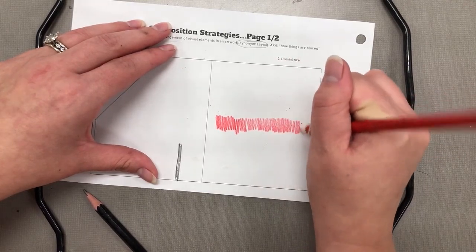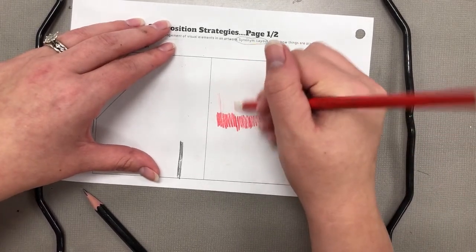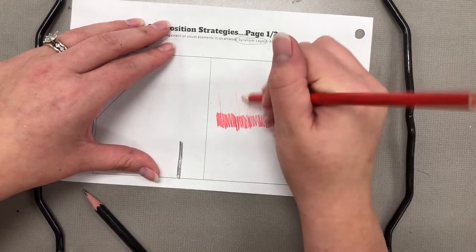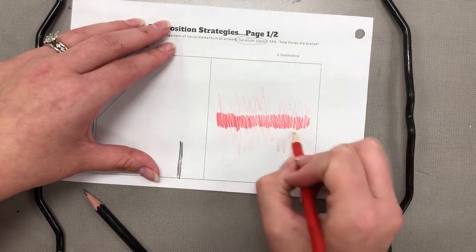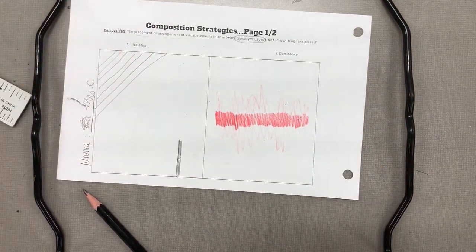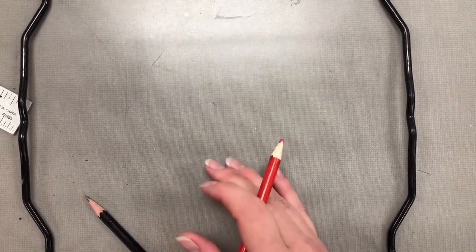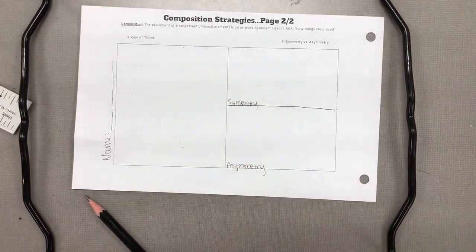I'm more interested in you understanding these concepts as a whole. Okay. So if I'm creating a composition with a dominant element, I've got one part of my drawing that is the focal point. Whoops. Okay, second page, Composition Strategies Part 2.